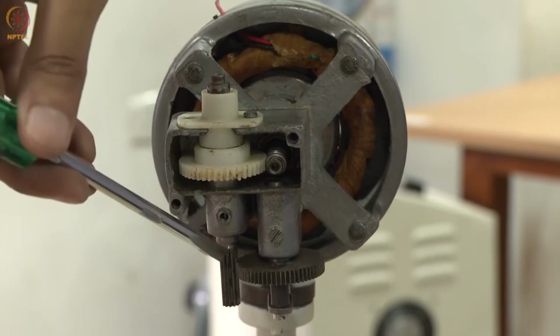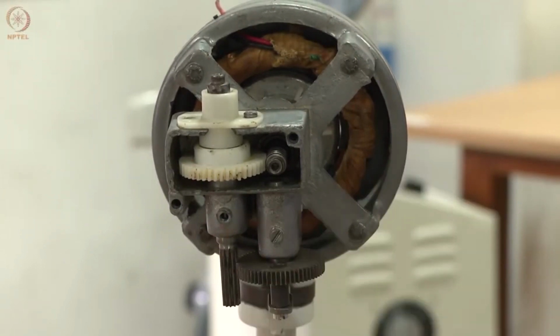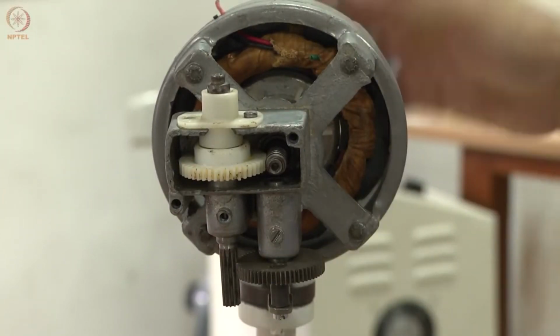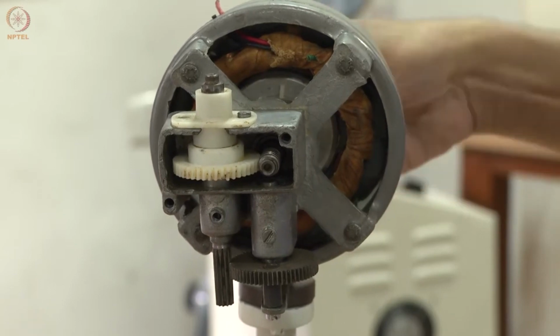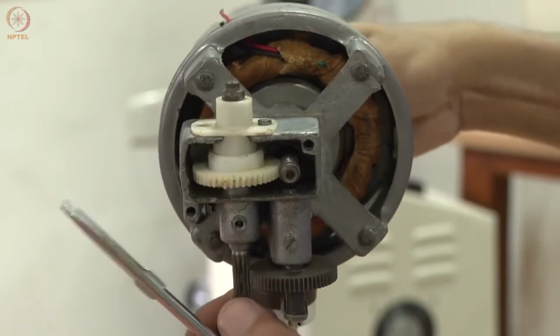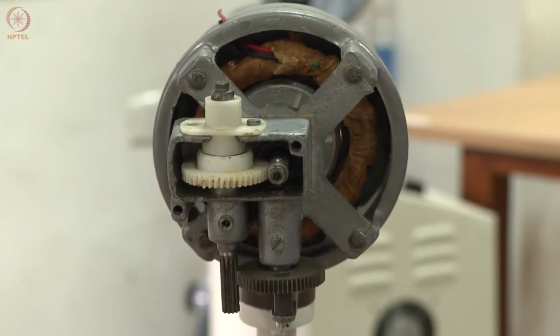So this and this shaft becomes basically mechanically linked. So that basically drives this pinion that is down here. This pinion once again engages a larger gear, right? It's basically a simple gear train, larger gear, which basically drives the oscillatory mechanism.